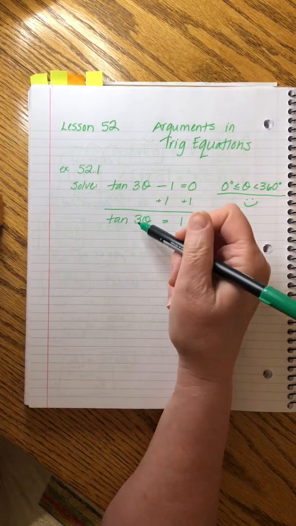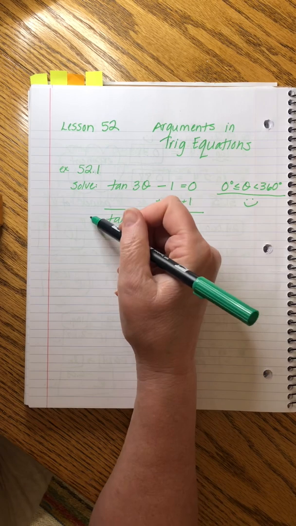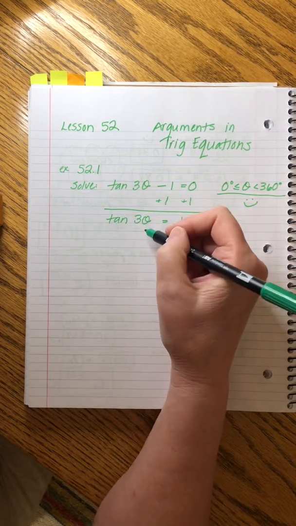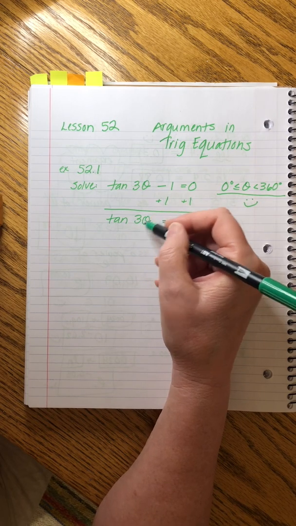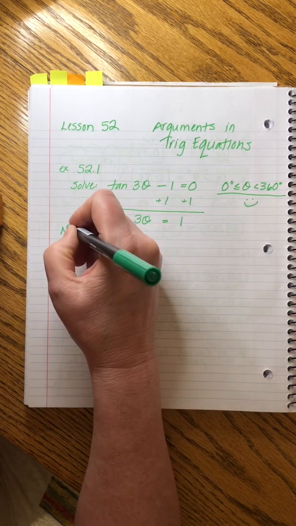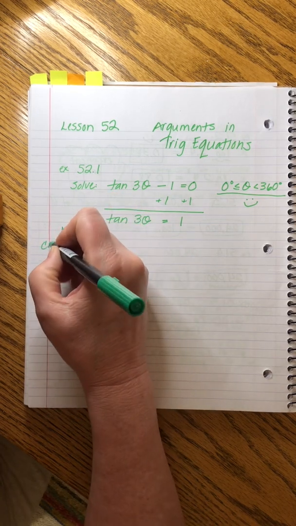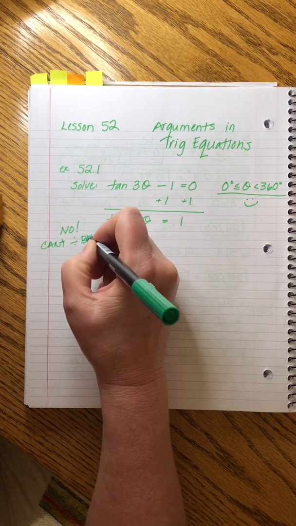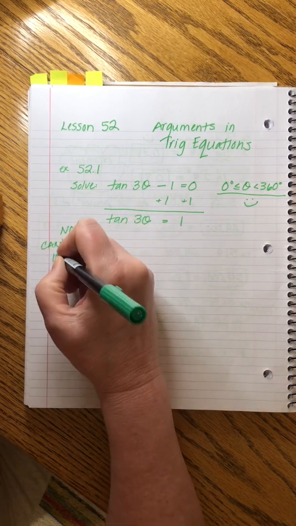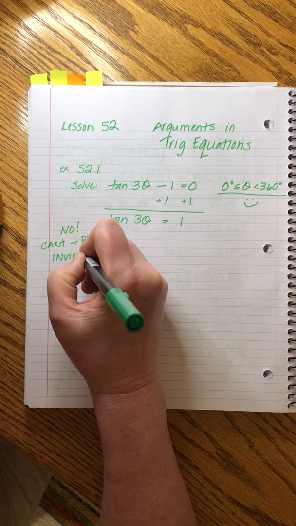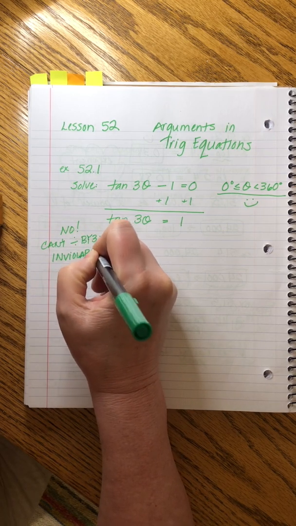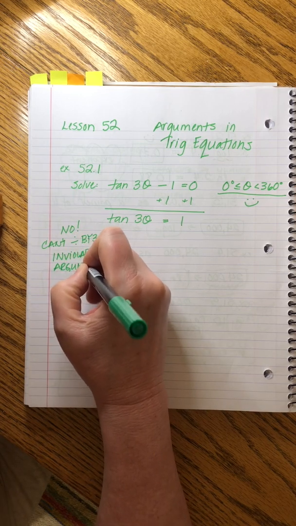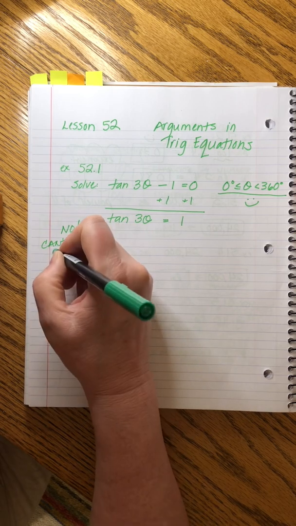Now, before we've had numbers out here and we've divided to make them go away. Can we divide this by 3 to make that number go away? No. We can't divide by 3. And the reason for that is what's called the inviolable argument. That is the terminology I wanted to introduce today.